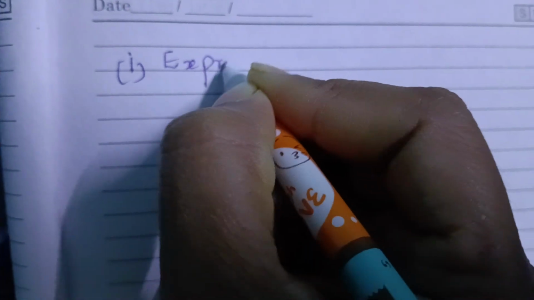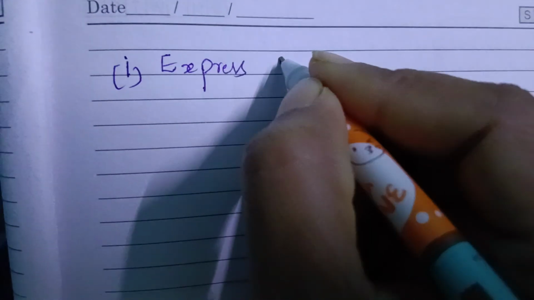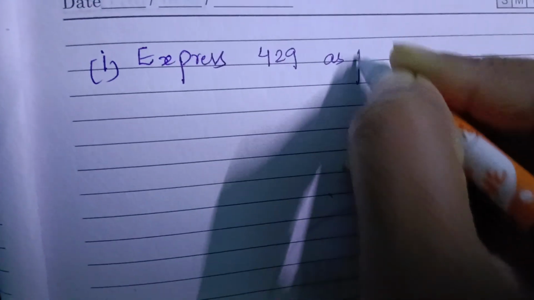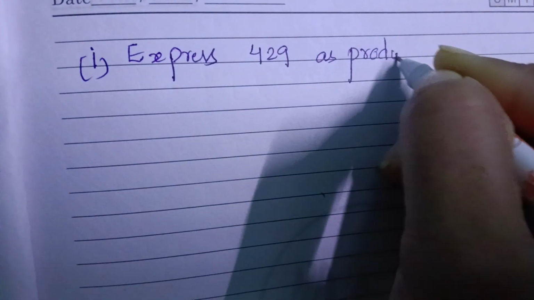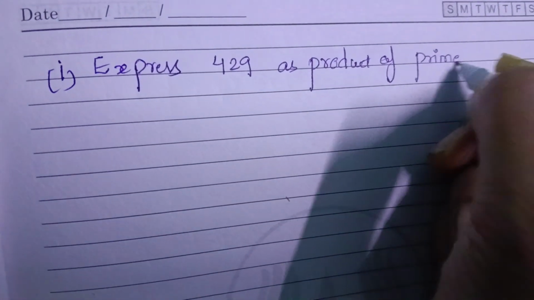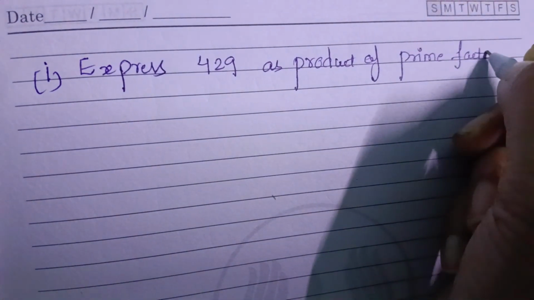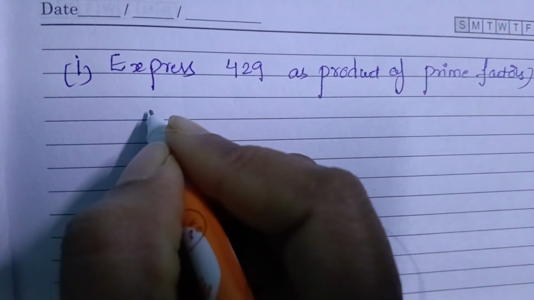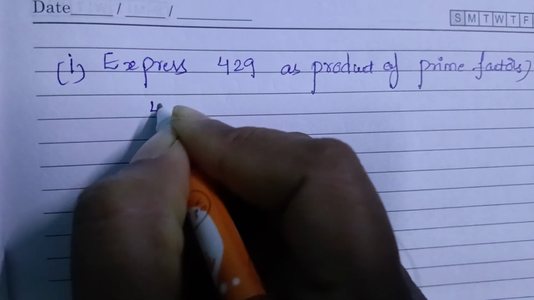Our next question is prime factorization. Express the number 429 as a product of prime factors. What is the number here? 429, right?